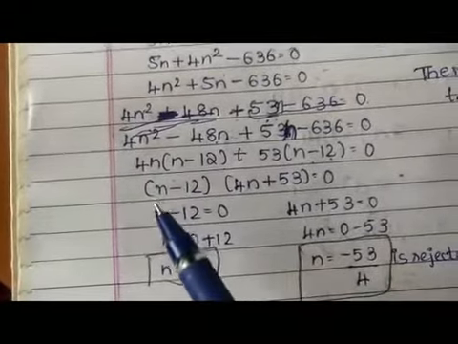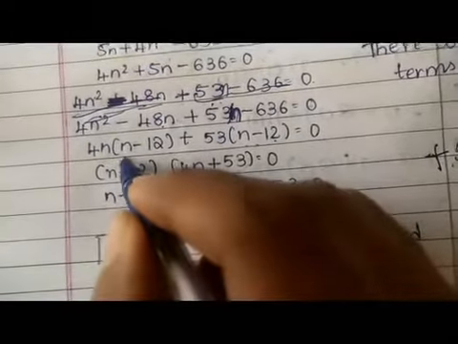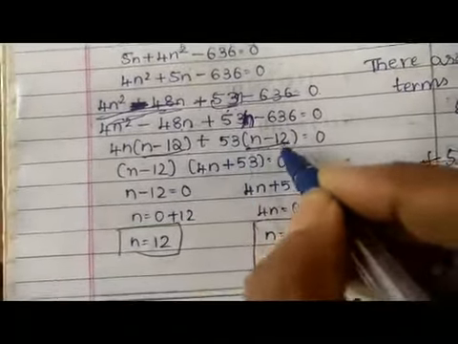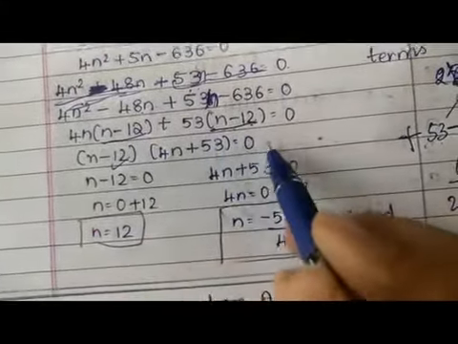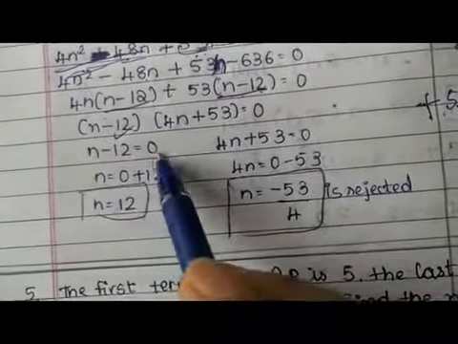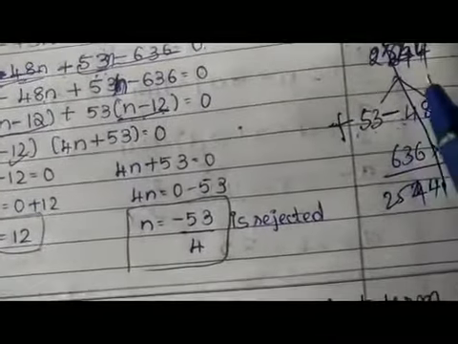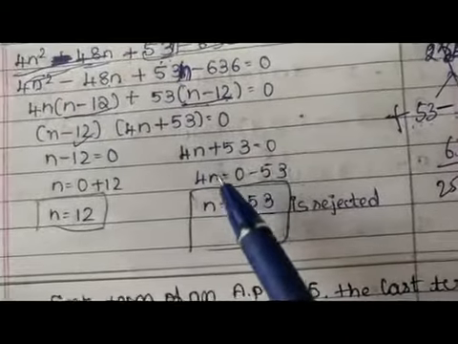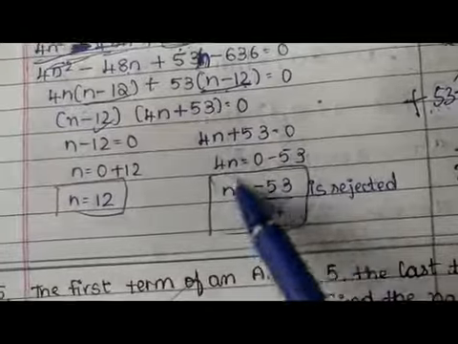So now you will get 4n into n minus 12 plus 53 into n minus 12 is equal to 0. So now n minus 12 and n minus 12 are common. The common factor you take out, and what is left over is 4n plus 53 is equal to 0. How to solve this? n minus 12 is equal to 0, n is equal to 0 plus 12, n is equal to 12. 4n plus 53 is equal to 0, 4n is equal to 0 minus 53, n is equal to minus 53 by 4. n cannot be negative, so it is rejected. So the number of terms is 12.